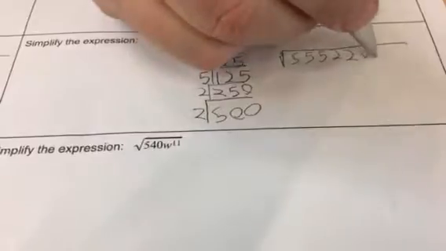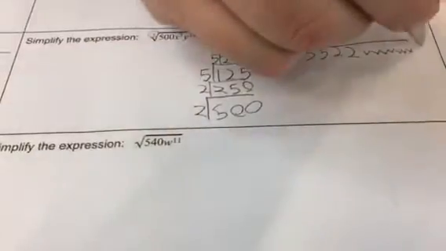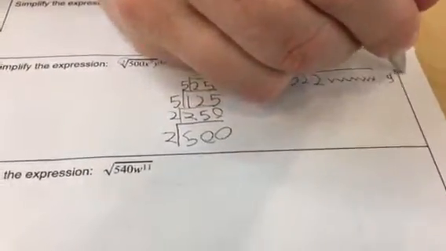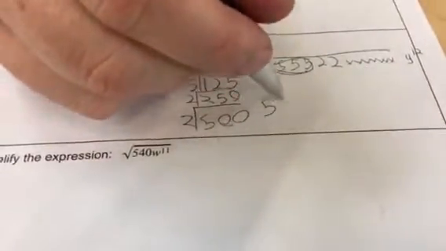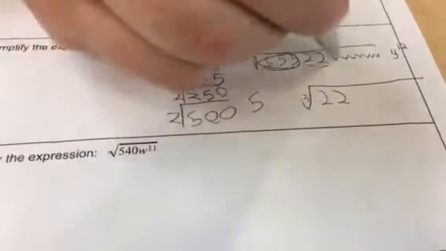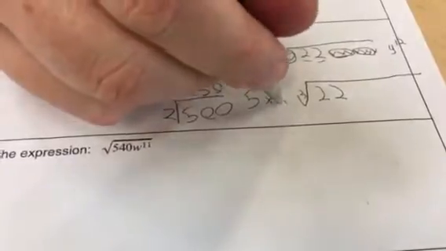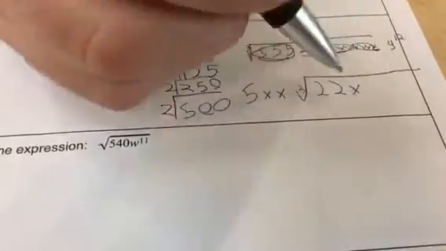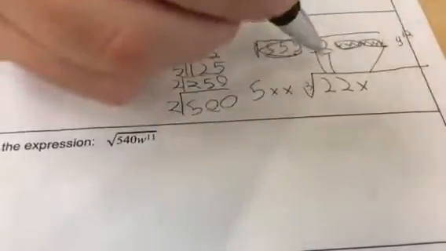I've got 7 x's, 1, 2, 3, 4, 5, 6, 7, and I got 12 y's. I'm just going to write that y to the 12th. I got 3 5s, that's a 5 on the outside. These 2 2s, however, there's not a group of 3, so both of those 2s go under here. My x's, here's a group of 3, here's a group of 3. That would be an x and an x on the outside. This x, not paired up, not tripled up, stays with the x underneath.